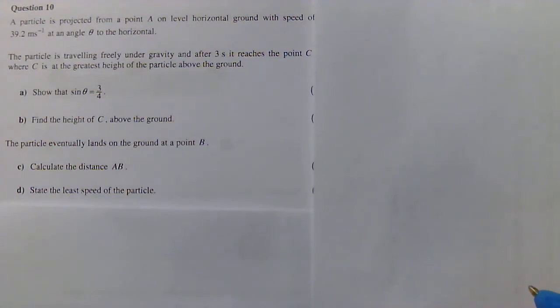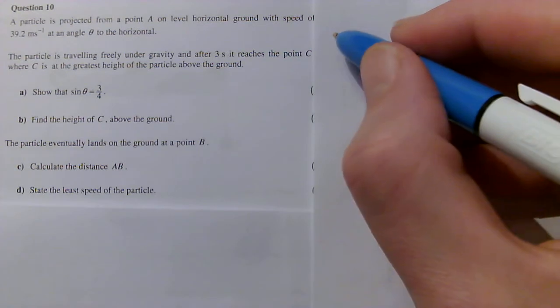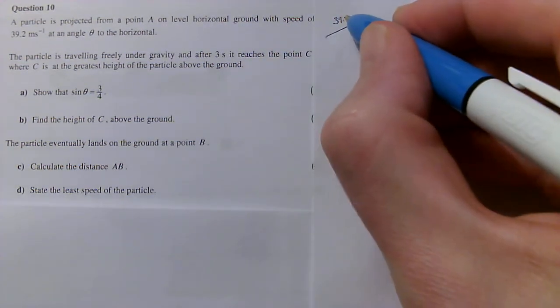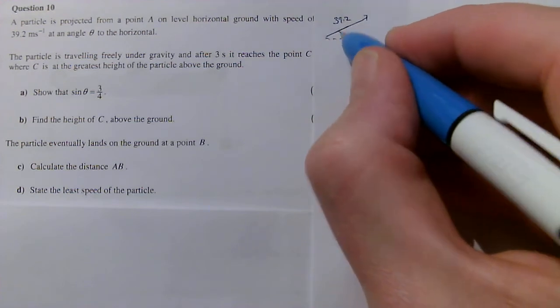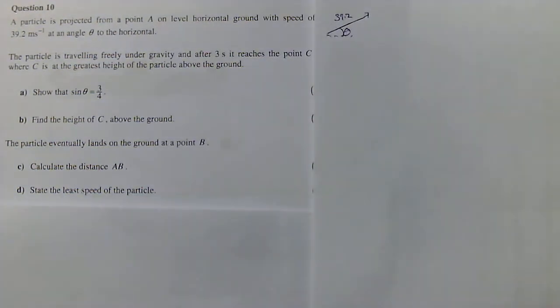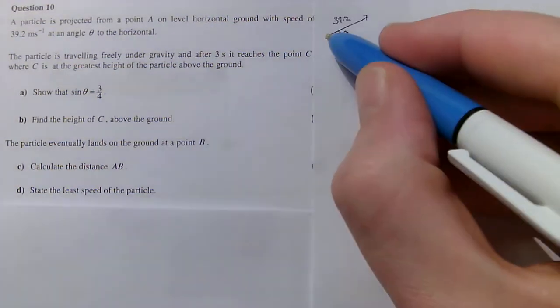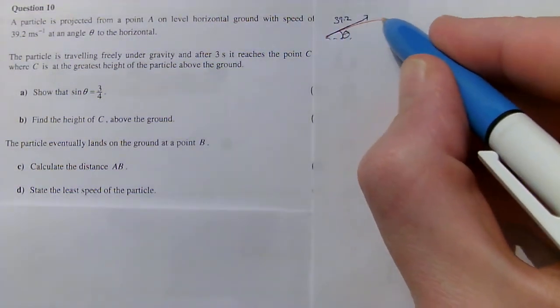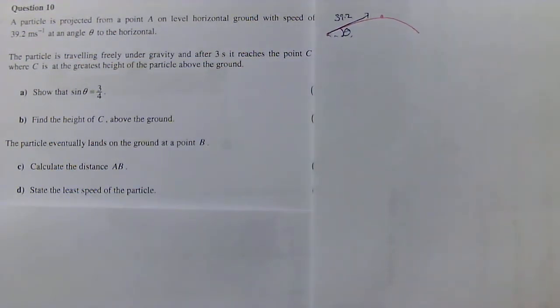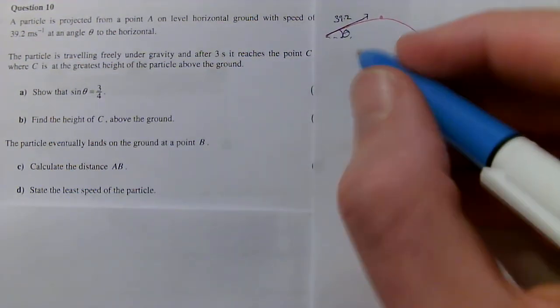So we've got another projectiles question here, but in this case it's in 2 dimensions. So we start by saying that we know that it's projected at a speed of 39.2 meters per second at an angle theta above the horizontal. We know that what will happen to that over time is the gravity has increasing effect. It's going to veer away from the straight line and it's going to come down in some form of parabola. So let's have a look at what we know.